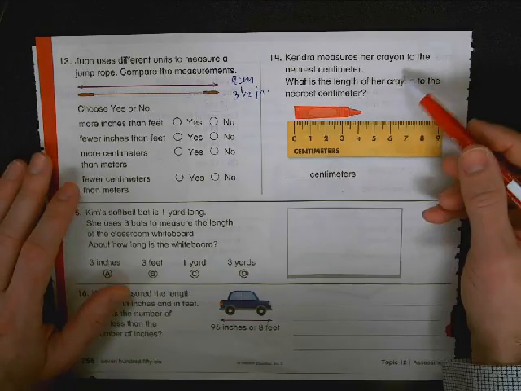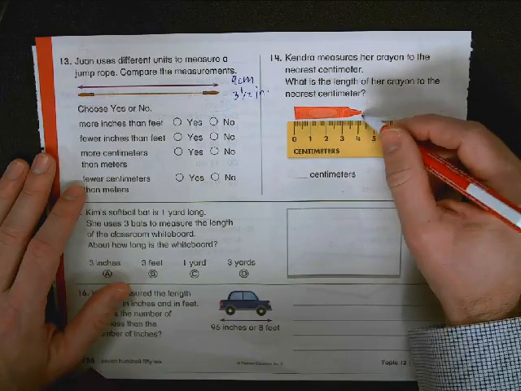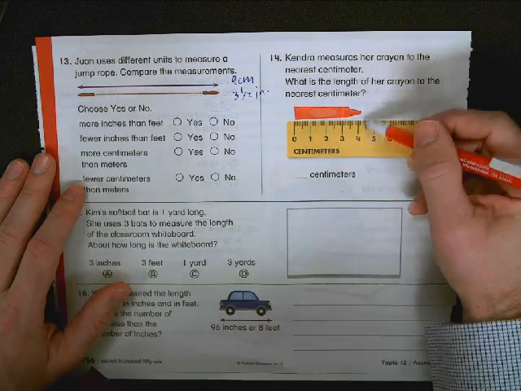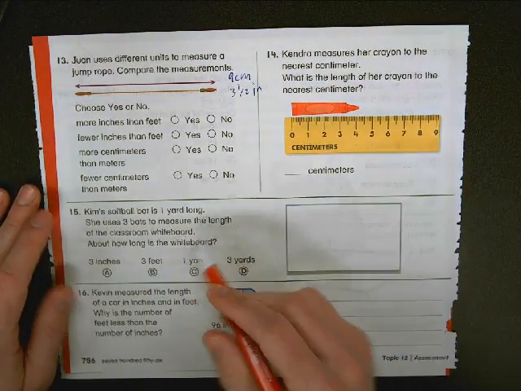Kendra measures her crayon to the nearest centimeter. What is the length of her crayon to the nearest centimeter? Well, which one's nearer? It's closer to near. Come on. Is it closer to 4 or the 5? Write it down.